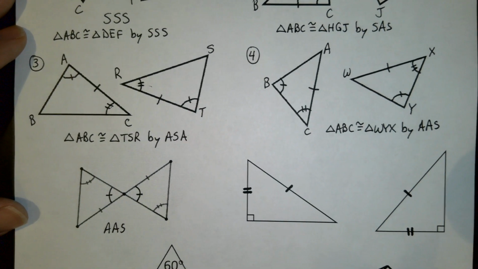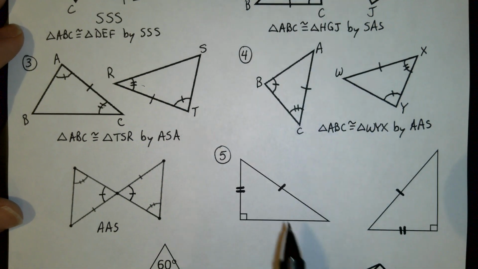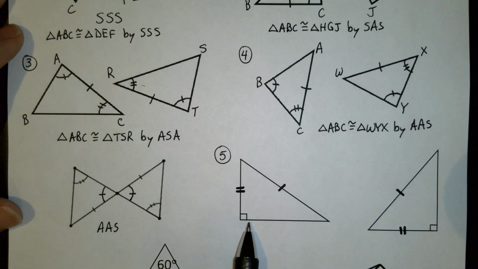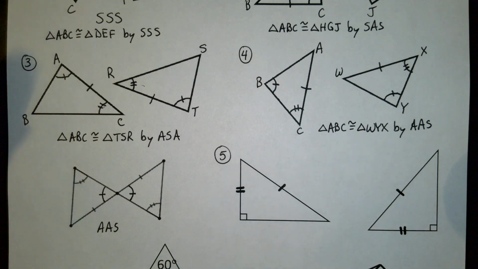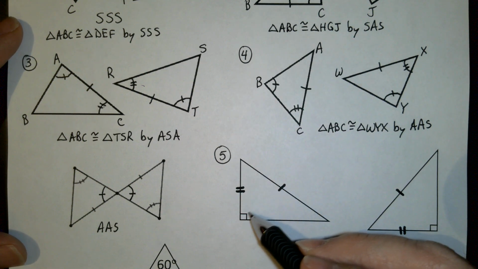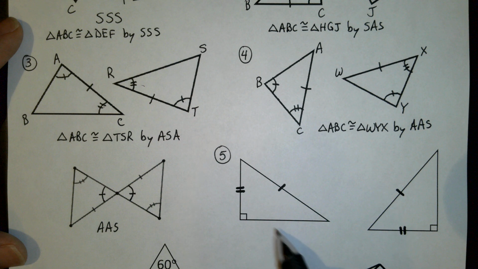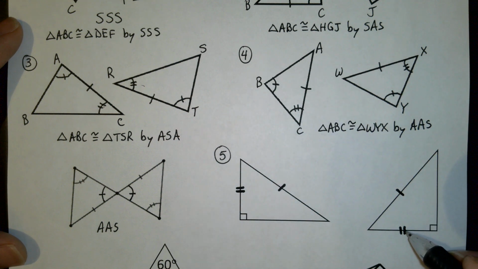Our fifth example is two triangles, and they are right triangles. If they're right triangles, then you're looking for the legs to be congruent or the hypotenuse to be congruent. The side across from the right angle is the hypotenuse, and in each of these that's the same marking. Then one of the other sides, these are legs here, so this leg is congruent to this leg, and that's all you need. These are congruent by hypotenuse leg.